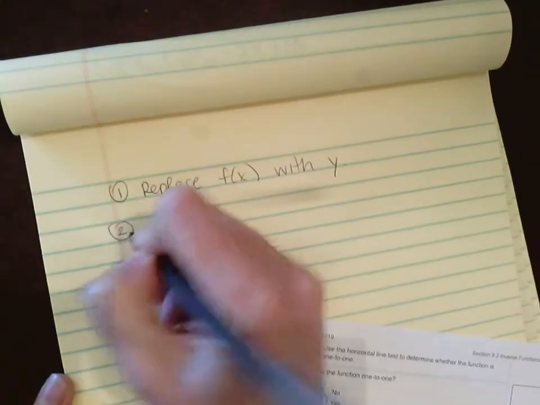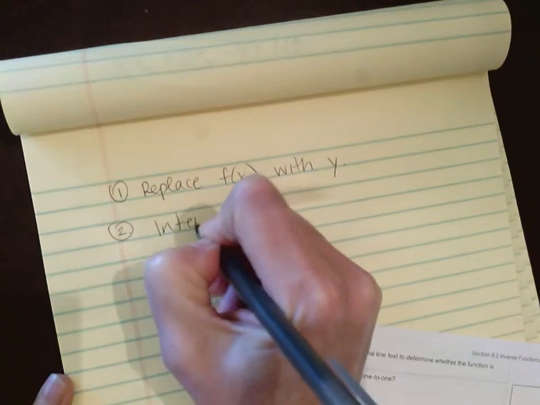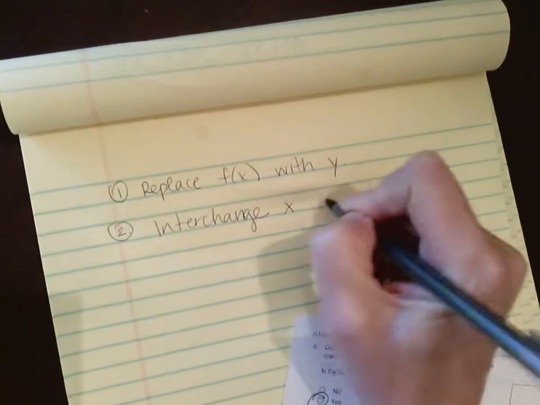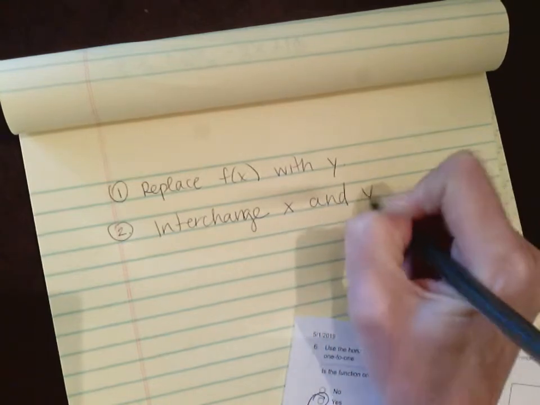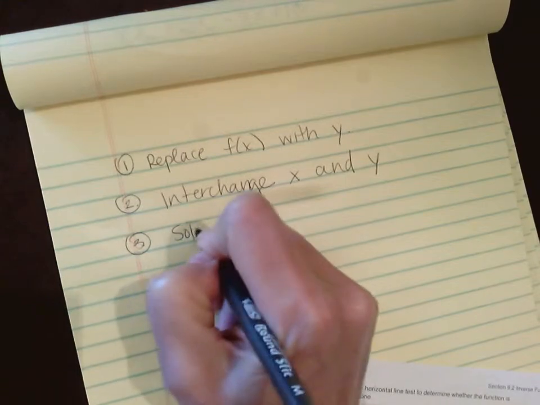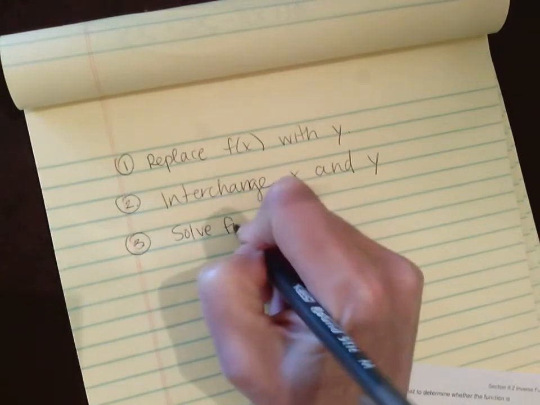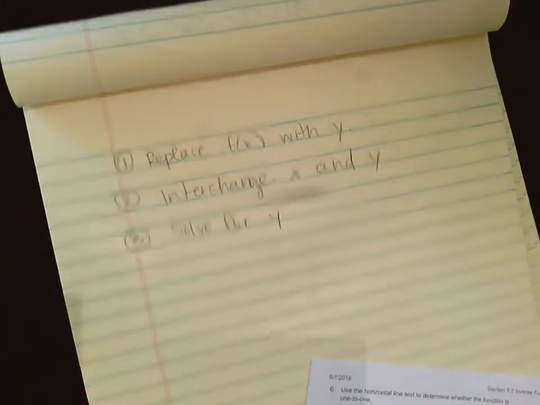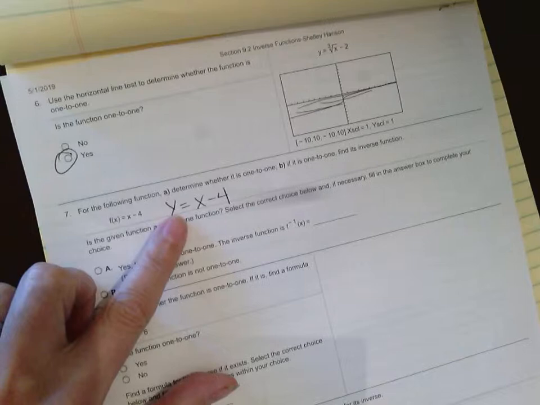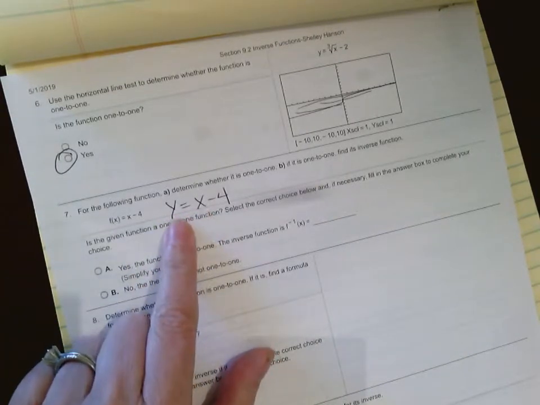The second step is to, again, interchange the x and y. That's what makes it find the inverse. And then the last step is to solve it for the new y. So on this one, we did determine by the graph that it passed the horizontal line test, so it is one-to-one. So now we need to find its inverse.